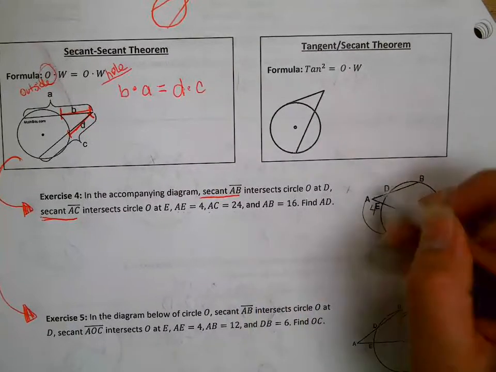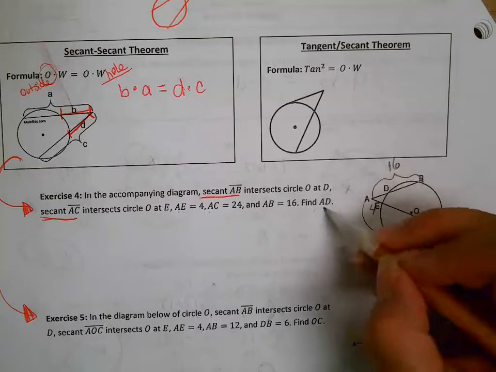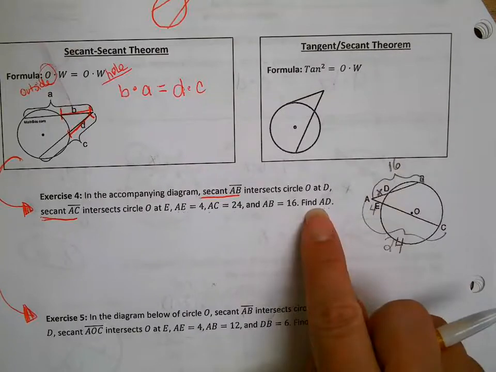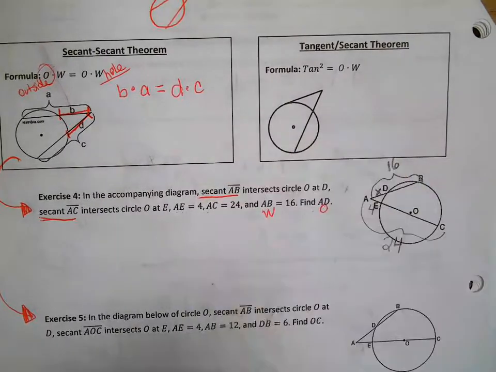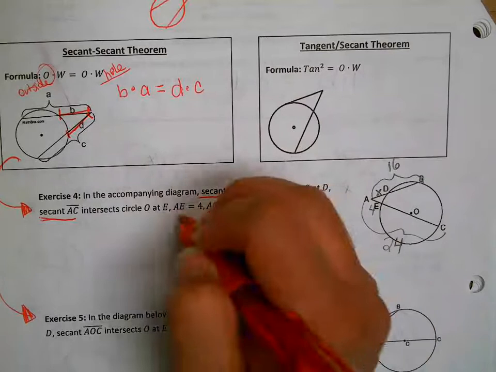AB is 16. That's your whole segment on this side is 16. Find AD. So we're looking for that outside part. So AD is the outside. AB is a whole segment. AC is a whole segment. And AE was an outside part.